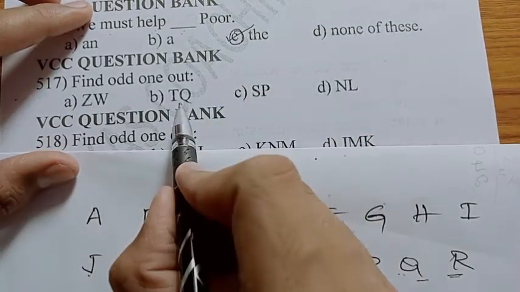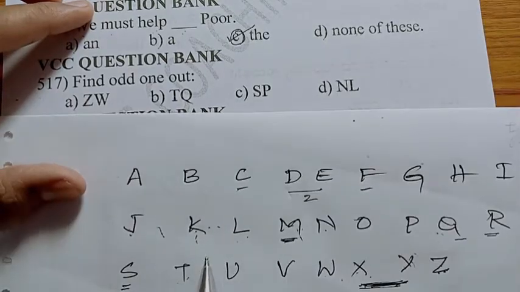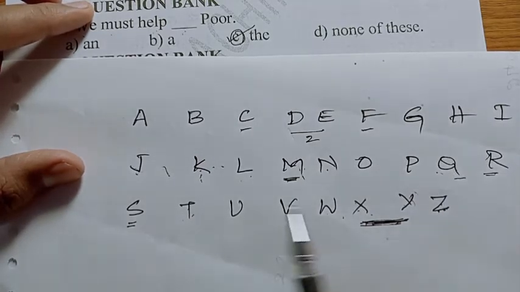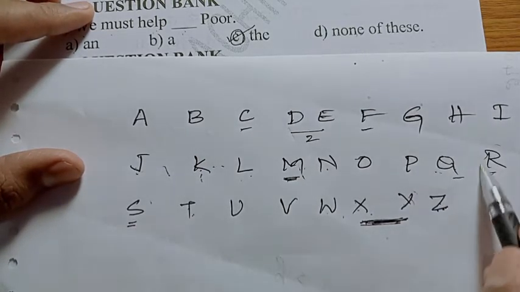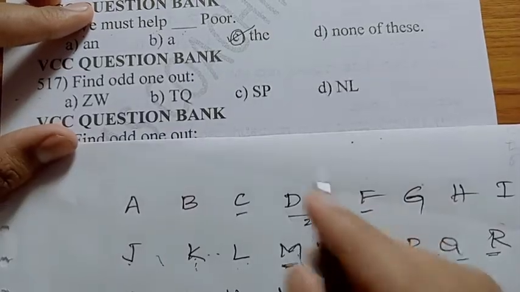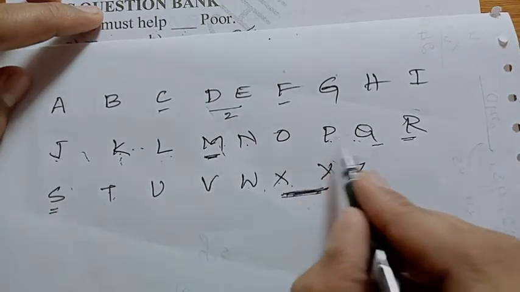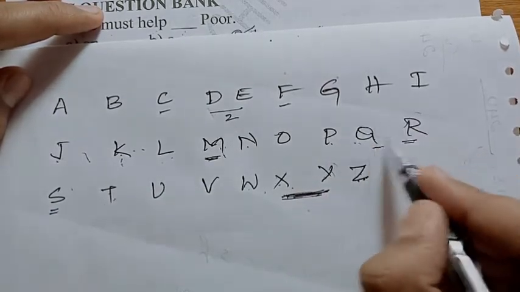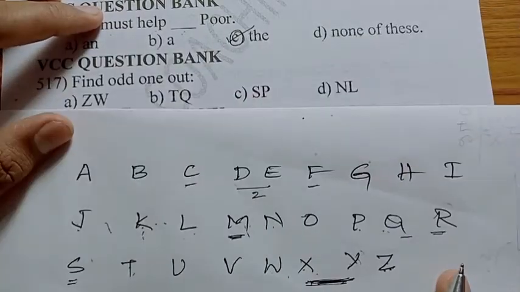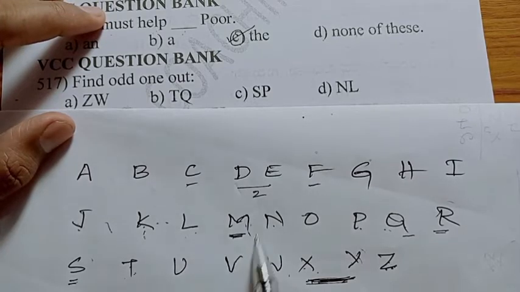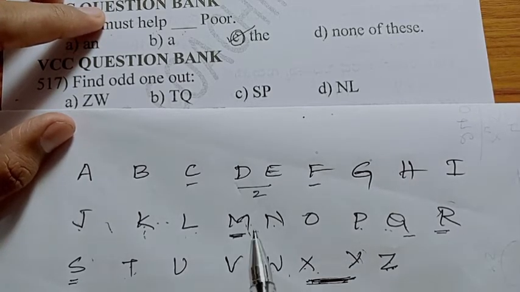Next, TQ. Here students, listen here. TQ means T and Q. Here also there are two letters in between T and Q, that is S and R. Now next option is SP. Students, here SP means S and P. In between them there are also two letters. But see here carefully, NL. NL has only one letter in between them, that is M.